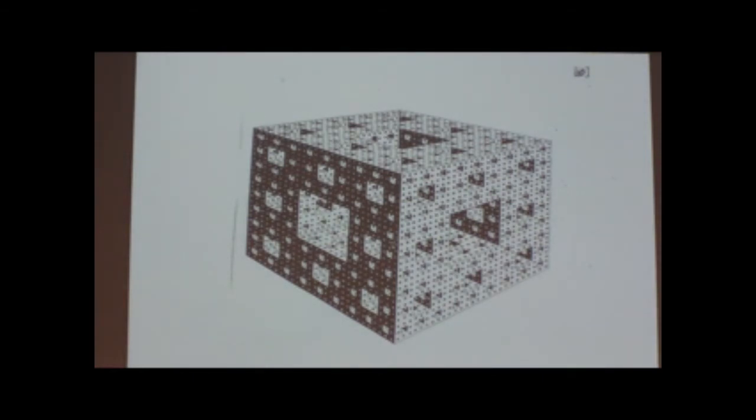Tatiana said, do you know anything about fractals? And I said, no. She says, well, I have a book on fractals that you ought to look at. So we started looking through other books, and we came up with this one. This is the Menger cube, or Menger sponge, they call it. And it's interesting that it evolves from this pattern up here.